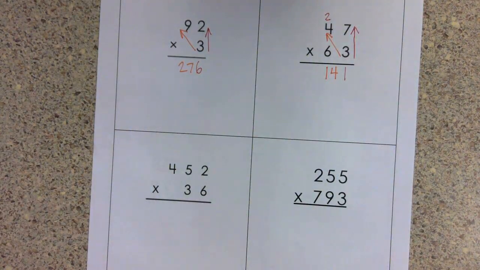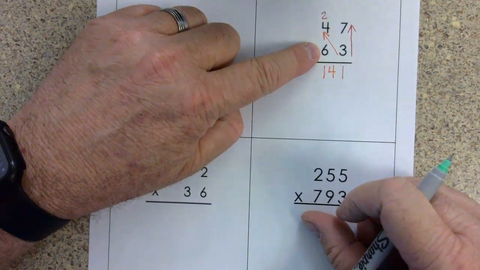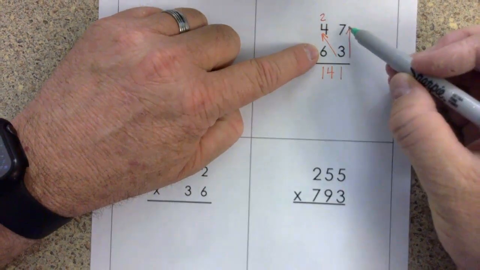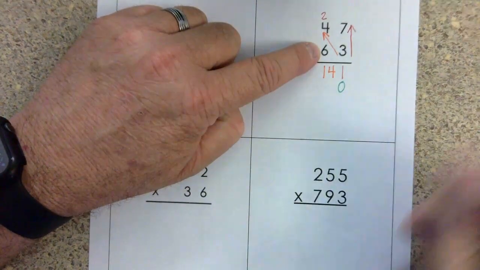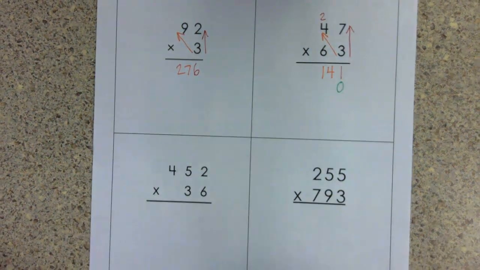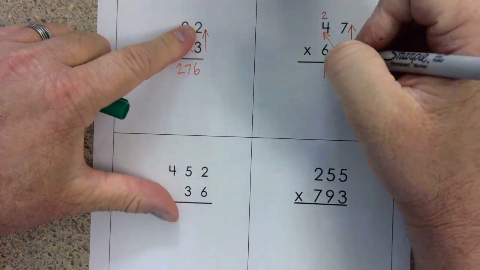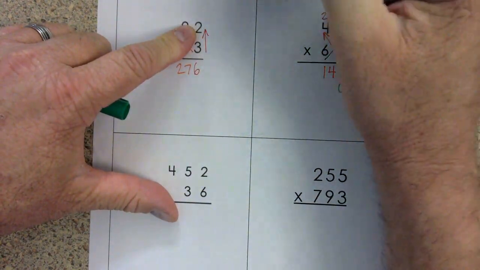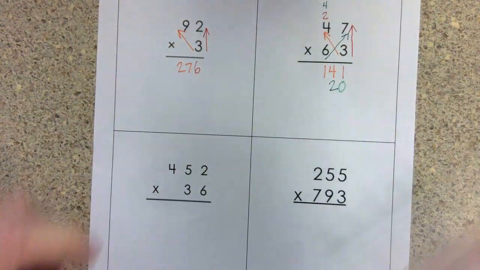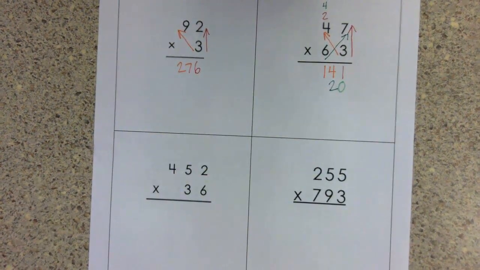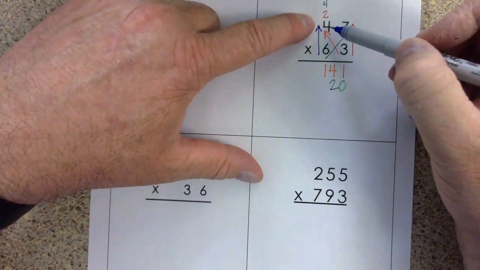is 14. Before I move on to the 6, this 6 actually stands for 60, but instead of doing 60 times 7 and 60 times 40, I'm going to put a 0 here as a placeholder. I always need to remember that 0 before I move on to the next step. Now I can do 6 times 7, which is 42. The 4 gets regrouped. The 2 goes right under that 4. Okay. And then the last step in that one is 6 times 4, which is 24.